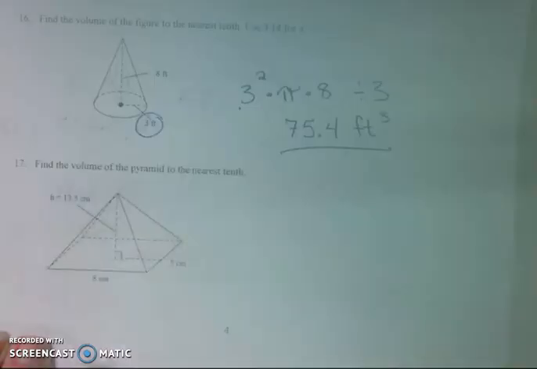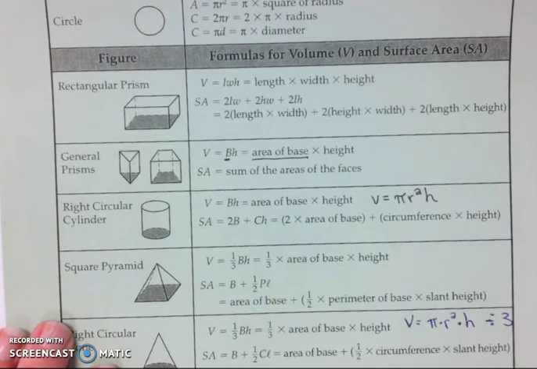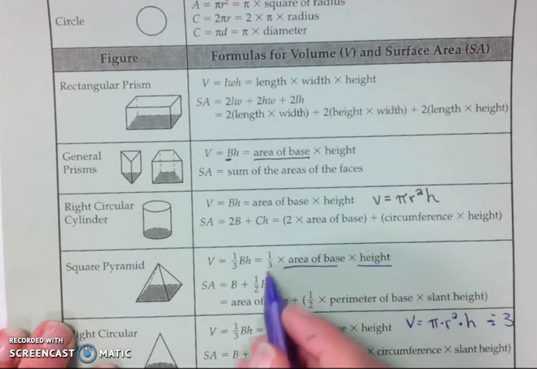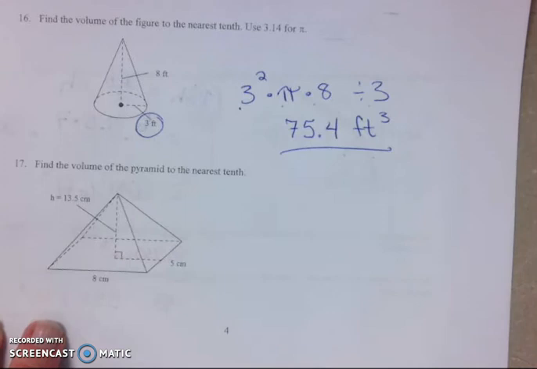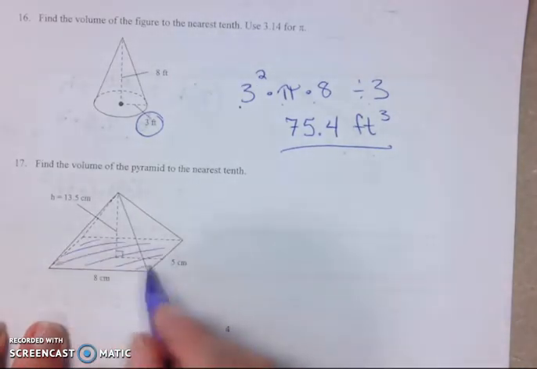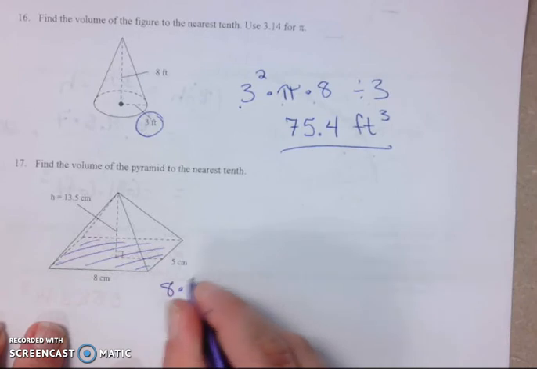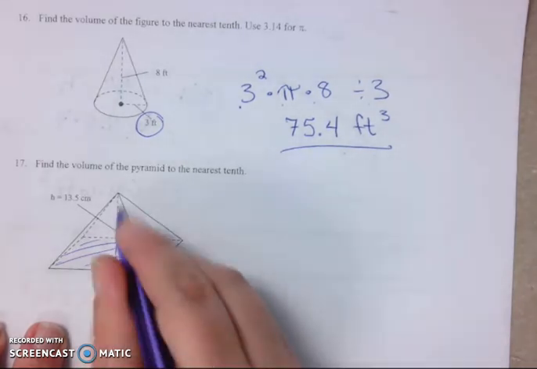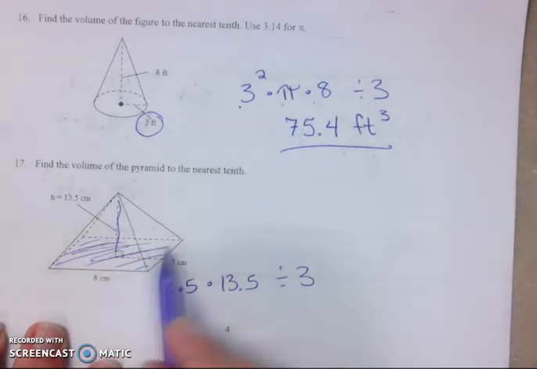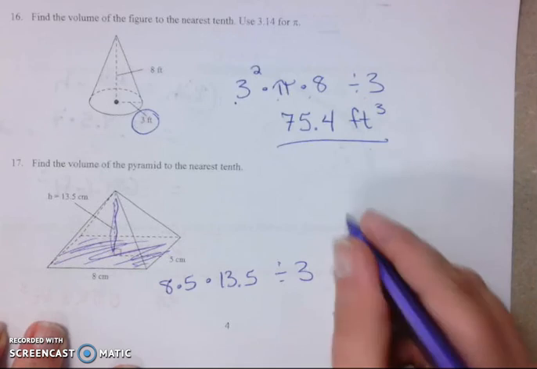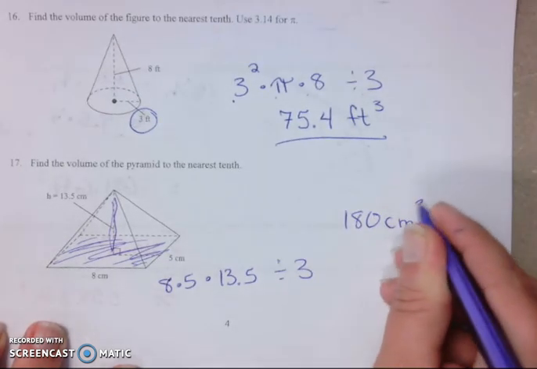So very similar with pyramids then. Pyramids, we do the same as our prisms, but divide by 3. So here's the pyramid. Area of the base times the height times 1/3, or you can think just divide by 3 because it's 1/3 of the size. So if the base is a rectangle here, the area of a rectangle, you take 8 times 5 and then times the height, so times 13.5, and then divide by 3. Area of the base times this height, and then we divide by 3. You get 180 centimeters to the third.